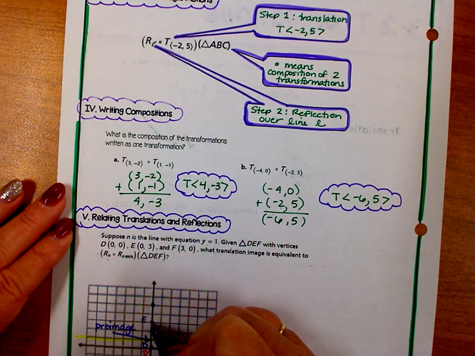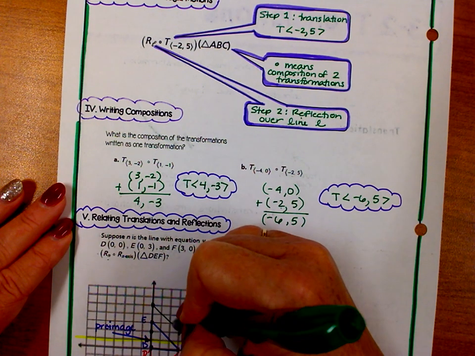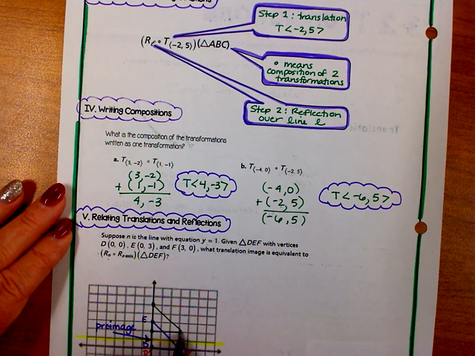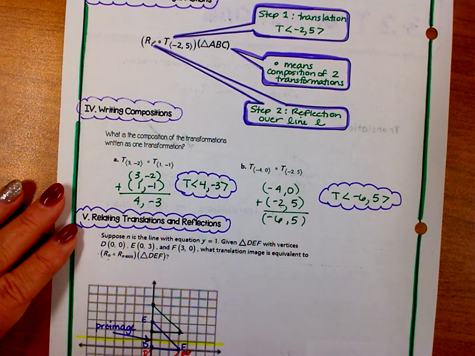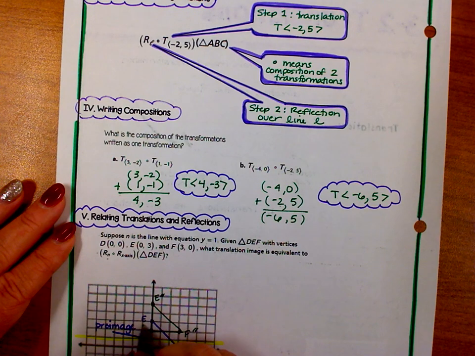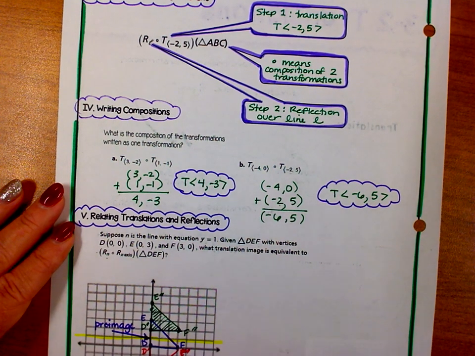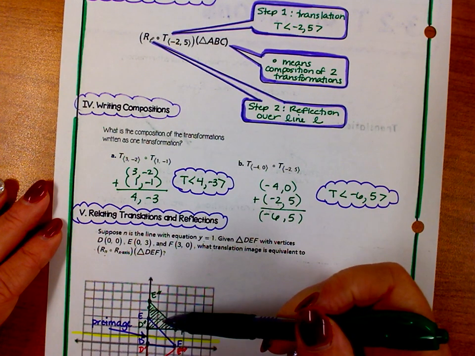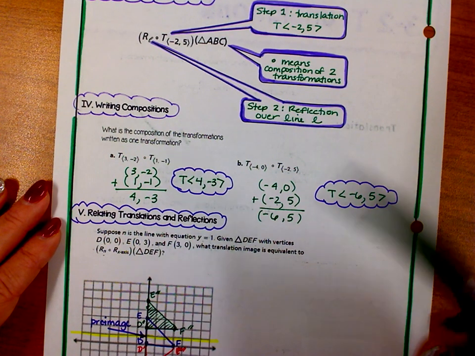And we're going to end up with a triangle right here. So this then is going to be E double prime, F double prime, and D double prime right here. I'm going to shade this in so we can see what our final one is. This is our pre-image, and this is our final reflection.